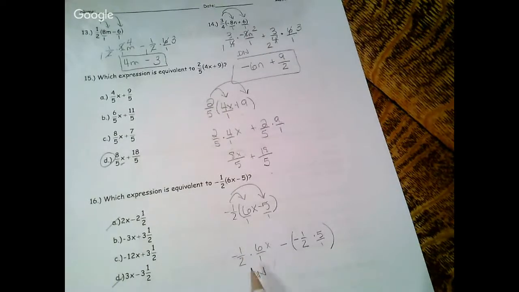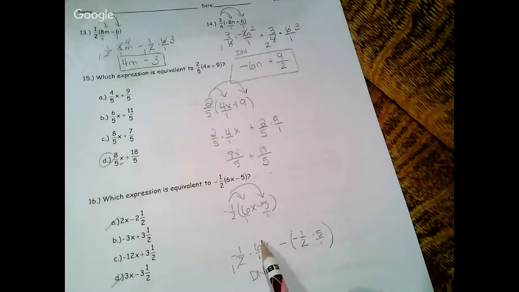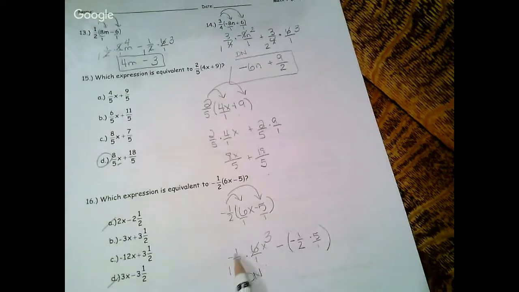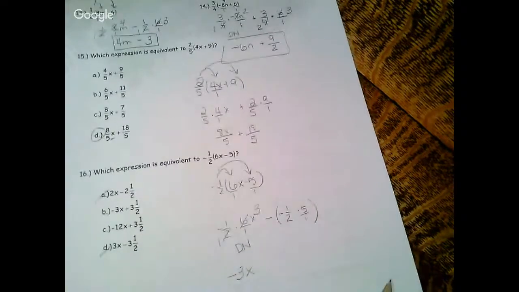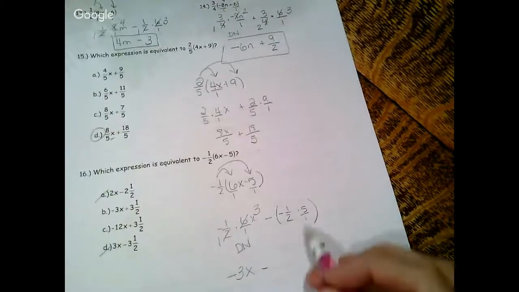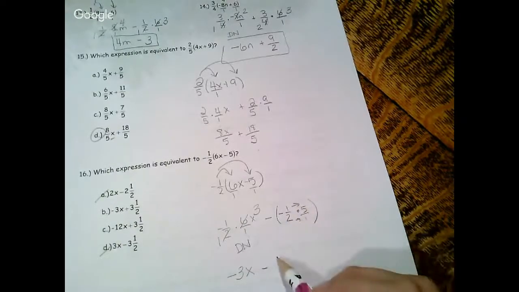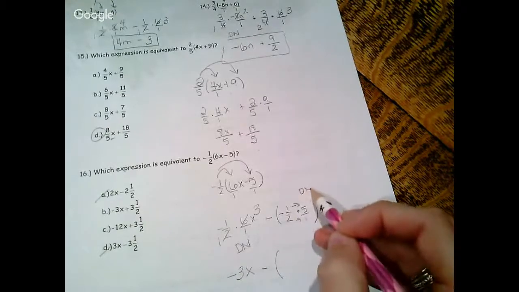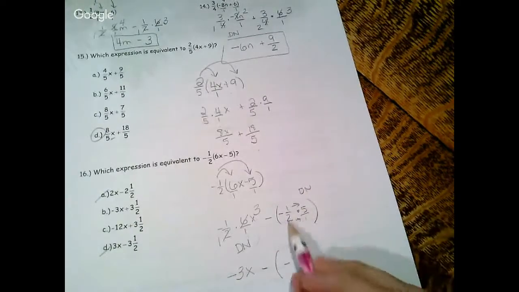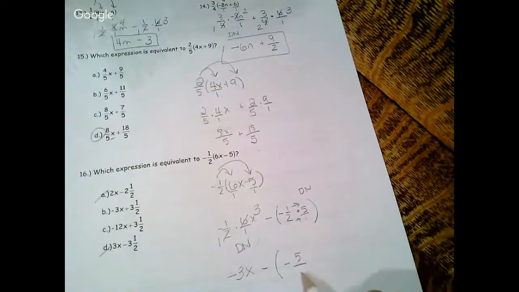So I can use bow tie if I want, because 2 goes into 2 once and 2 goes into 6 3 times. So now I have negative 1 times 3. Different signs will be negative 3x over 1 times 1, which is 1. So now it looks like my choice is going to be B, but let's double check. So it's going to be minus. Now when I do what's in the parentheses over here, I can't bow tie, but I can multiply straight across. So it's going to be different signs, negative. It's going to be negative 1 times 5, which is 5, over 2 times 1, which is 2.